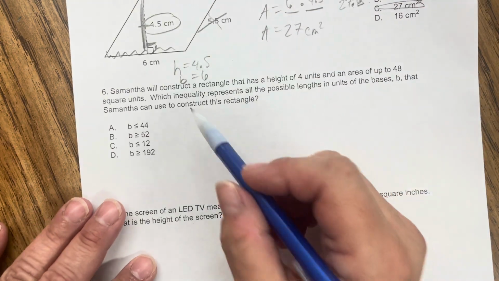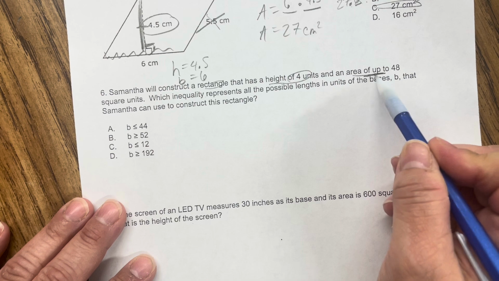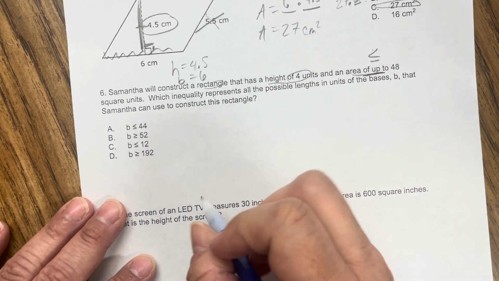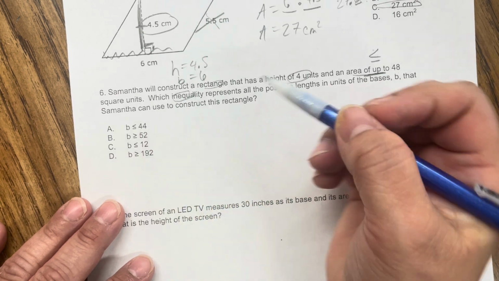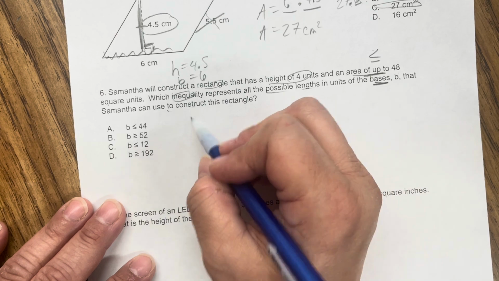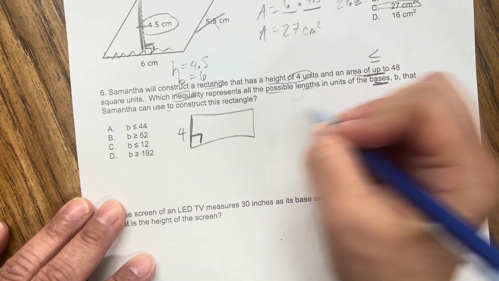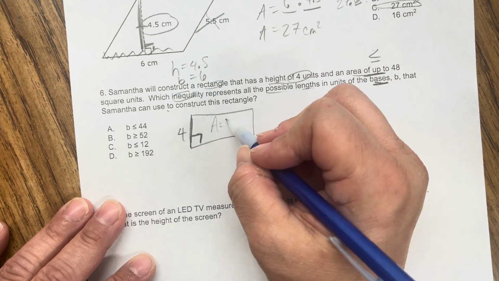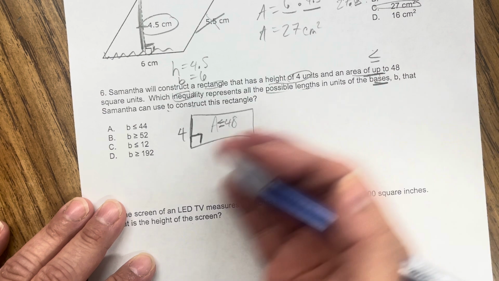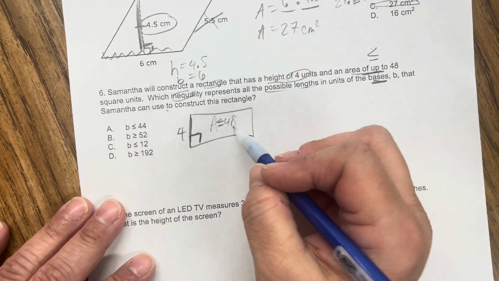The next one says, Samantha will construct a rectangle that has a height of 4 and an area of up to 48 square units. Up to means it's going to be less than or equal to 48. Which inequality represents all the possible lengths of the bases that Samantha can use? So you have this rectangle, and we know that the height of it is 4, and we know that the area is less than or equal to 48, so up to. It can't be more than that, but up to 48, and then after that it stops. So it has to be less than 48 or equal to 48.